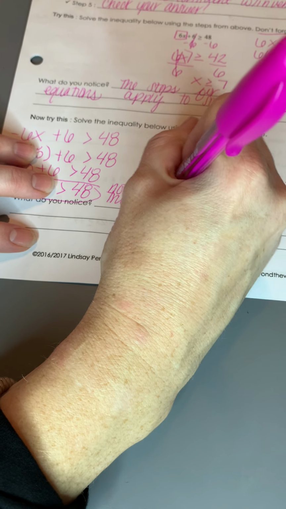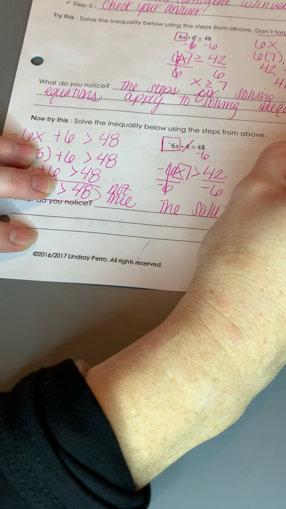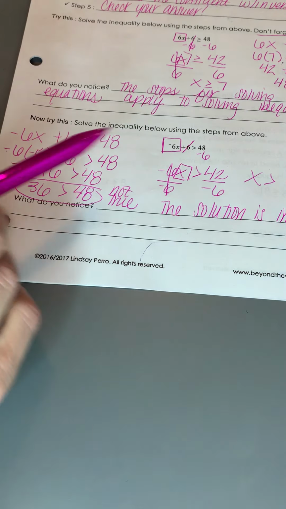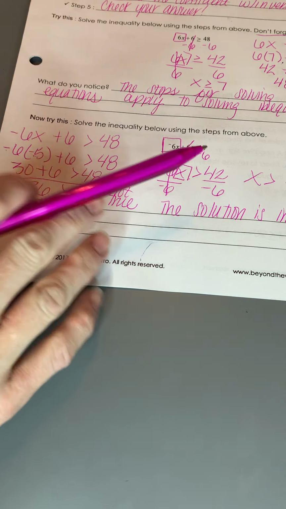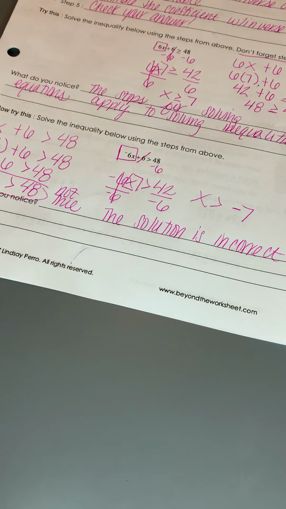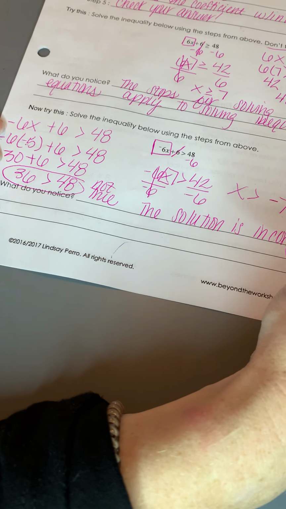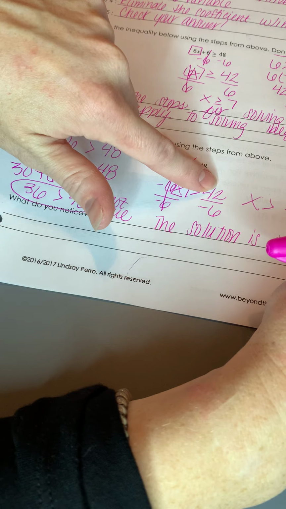So what do we notice? The solution is incorrect. We picked a number greater than -7. We followed it correctly, and it's not working out. So here comes the different step. So this was our check. This is the problem. This was the solution that we came up with.